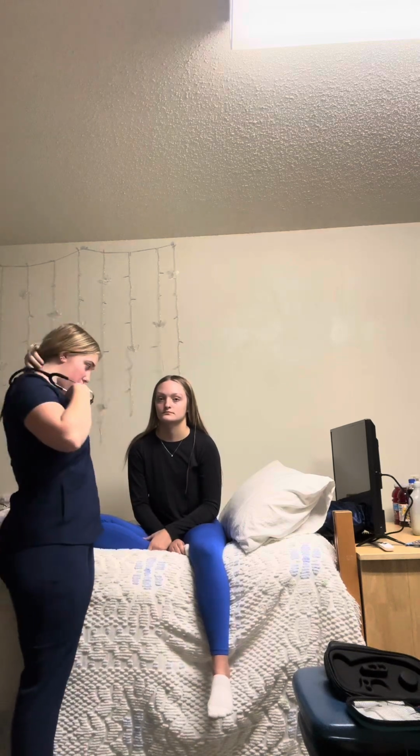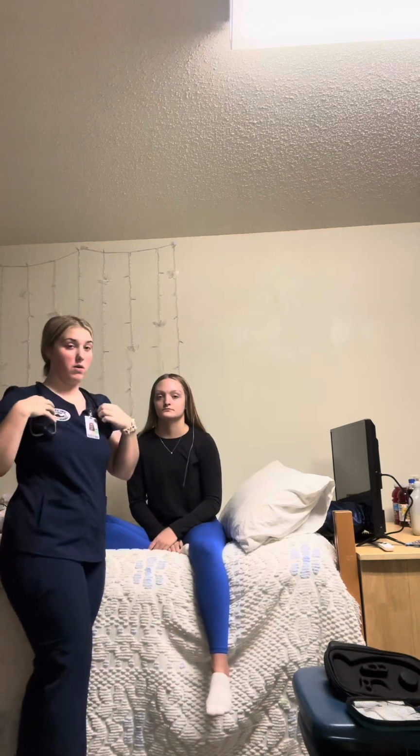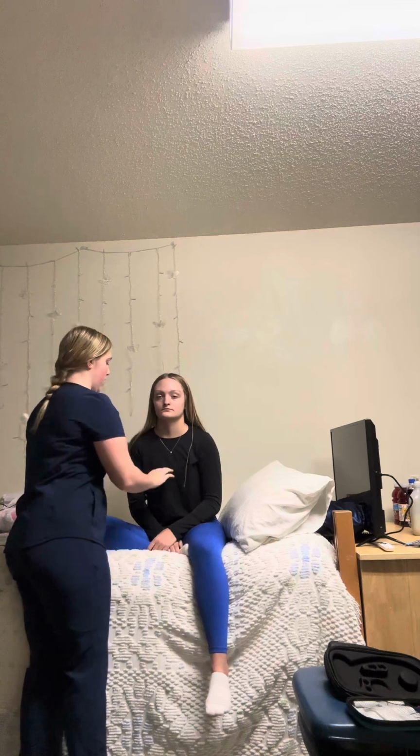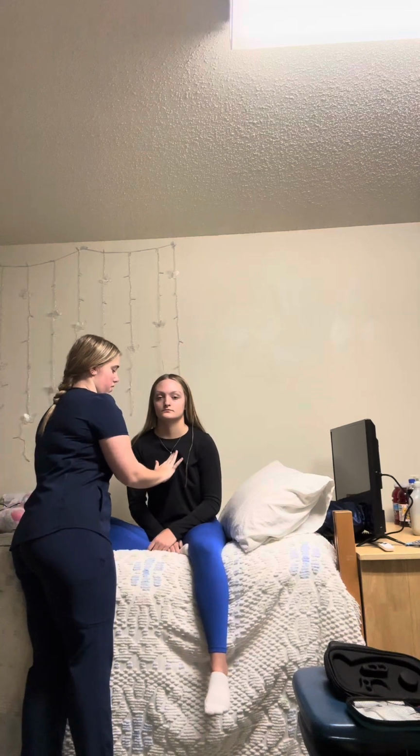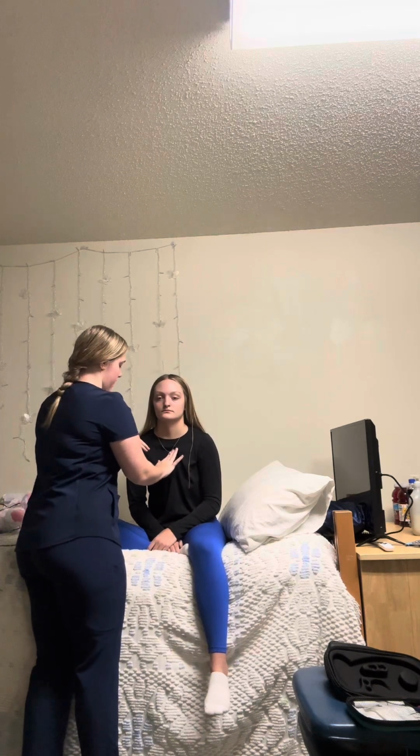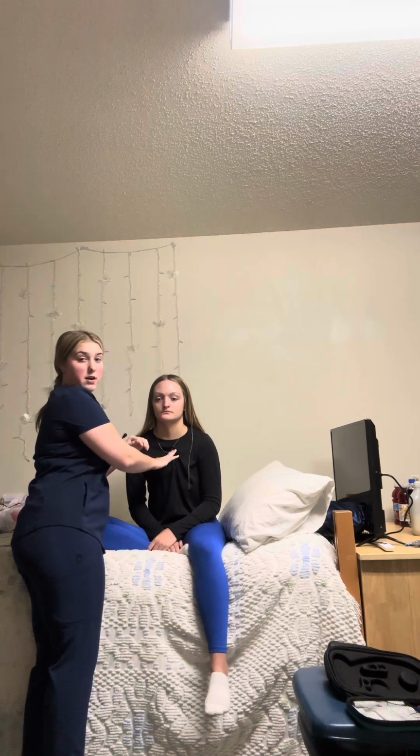Now I'm gonna listen to her apical pulse. So Maddie, I do kind of have to touch your chest and put my stethoscope on the inside of your shirt. So for this, you are going to locate the angle of Louis, which is about right here. And then I'm gonna go down to the 5th intercostal space.